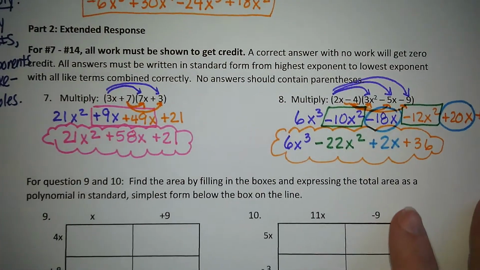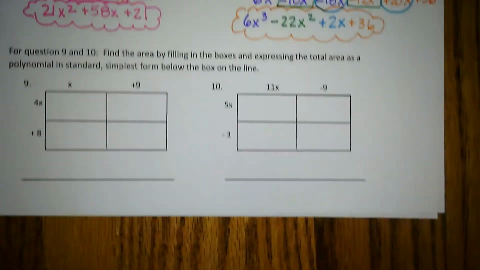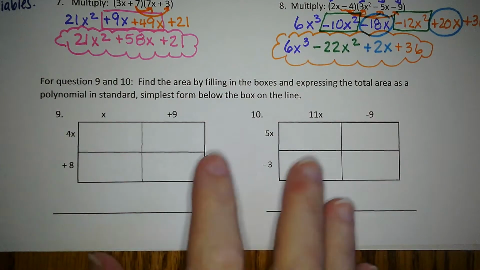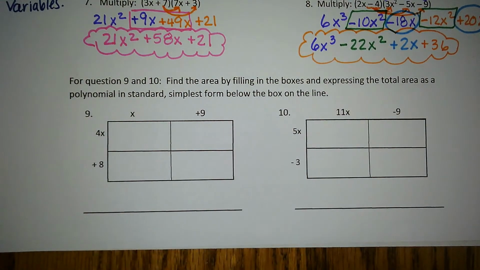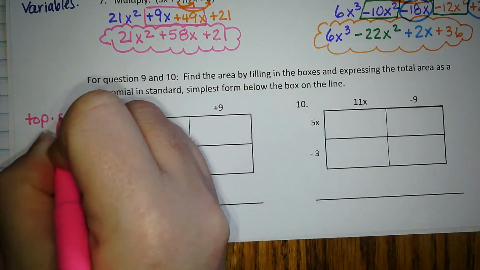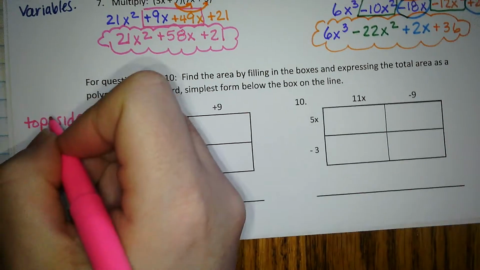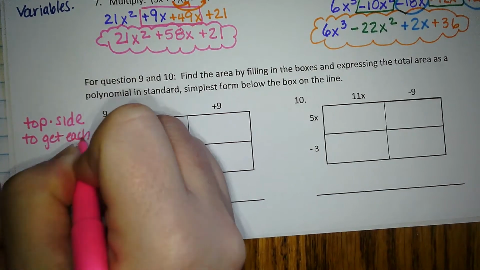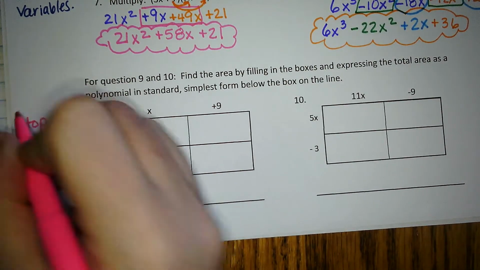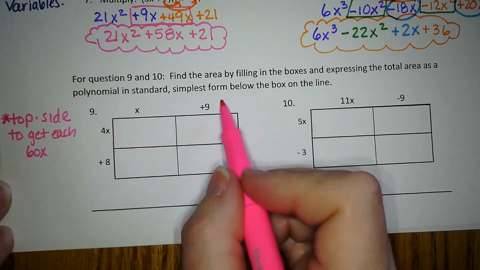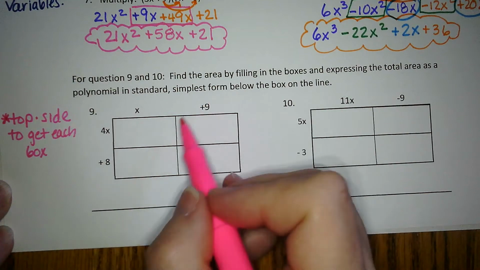For questions 9 and 10, they focus on the area model, and we did a whole week of area models, and these should be pretty easy. What you want to remember for area models, and I'll write some directions on the side over here, is that you want to multiply the top times the side to get the box. That's the first thing you need to do. Top times the side, to get the box.